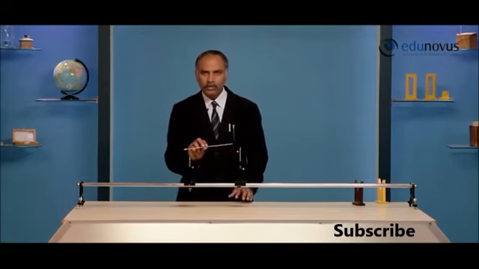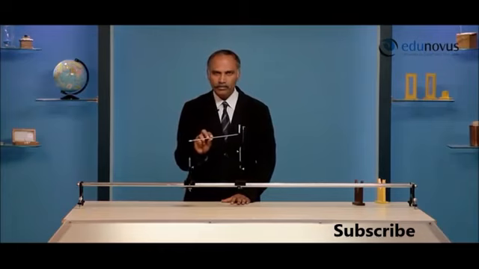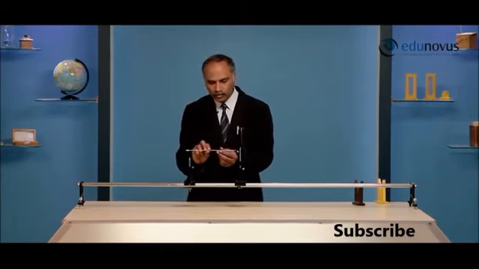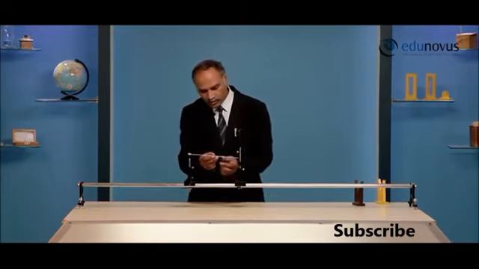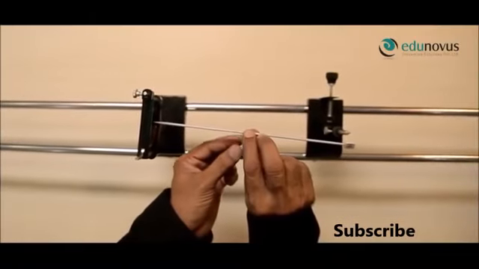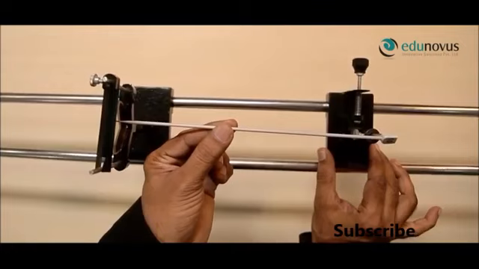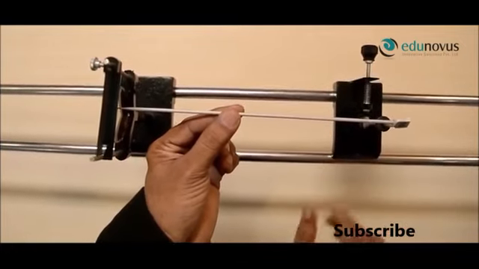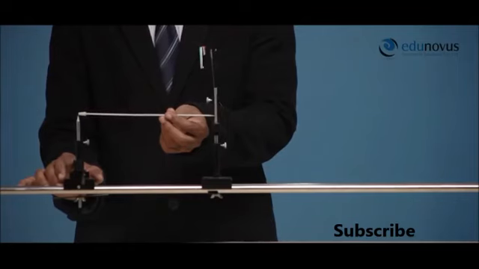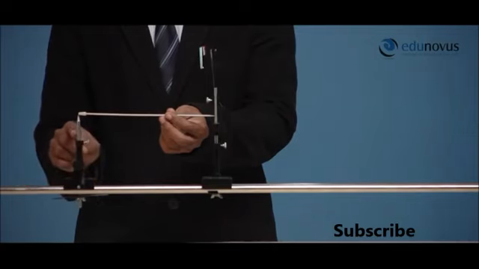Now, we adjust the knitting needle such that one end of the knitting needle touches the pole of the mirror and the other end touches the tip of the image needle.